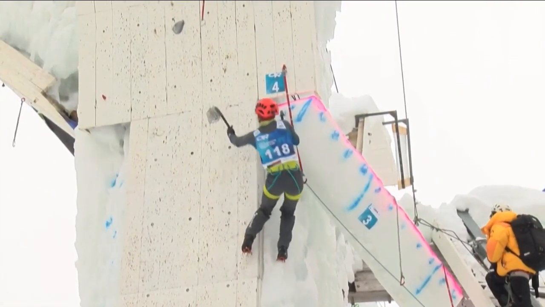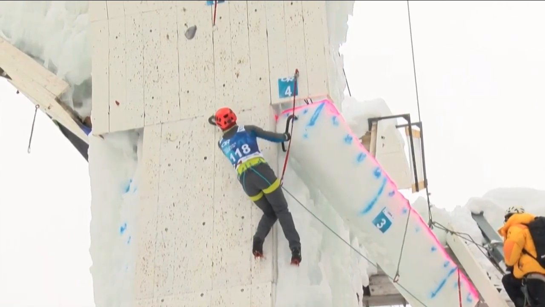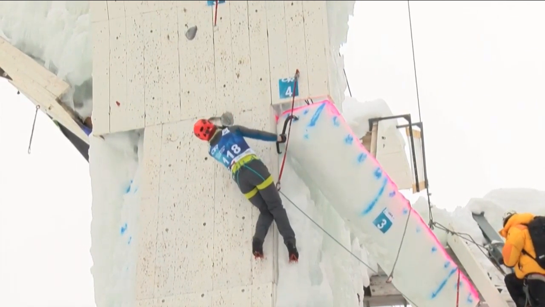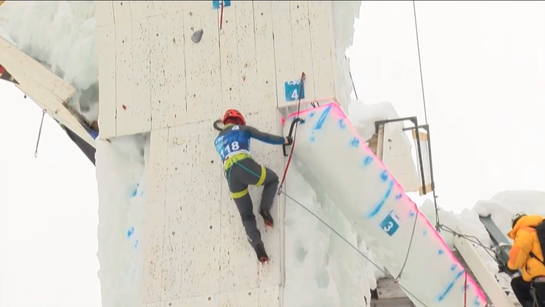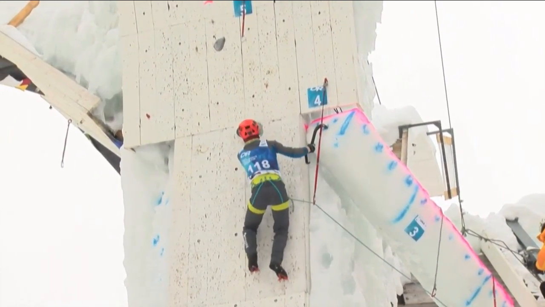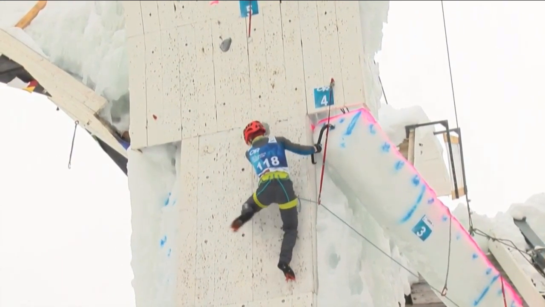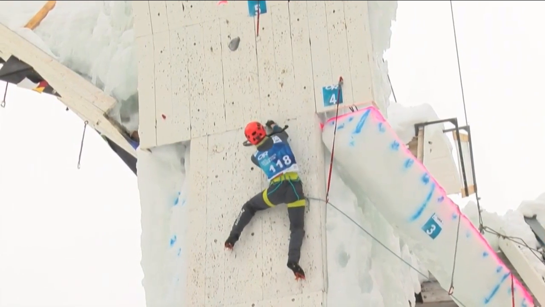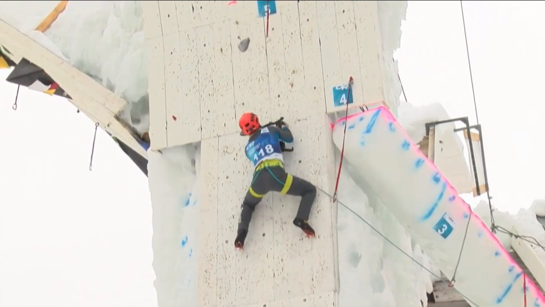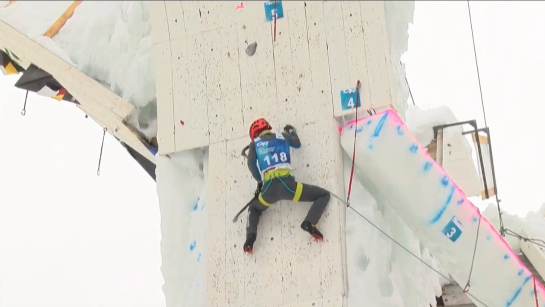Valeria Bogdan just trying to make sense of this next move after clip number 4, after those ice sections. Uses the hand as we saw Marion Thomas do.